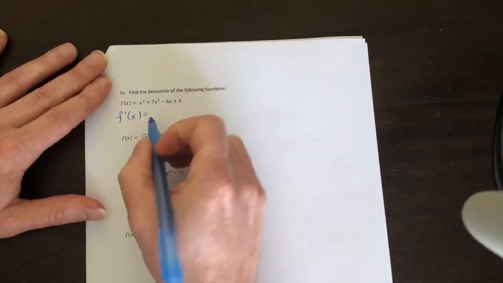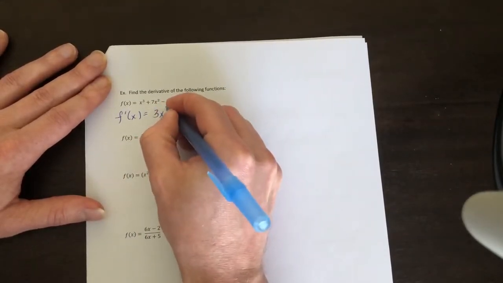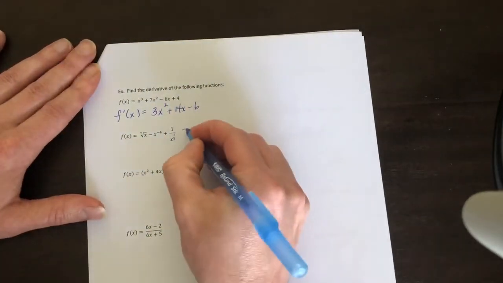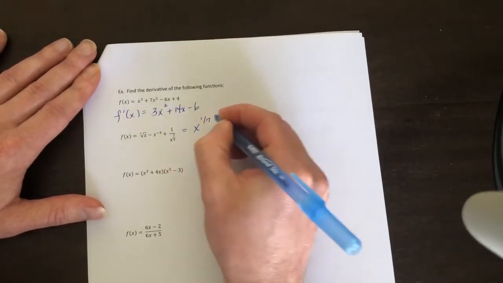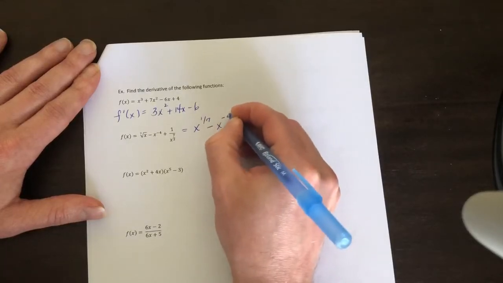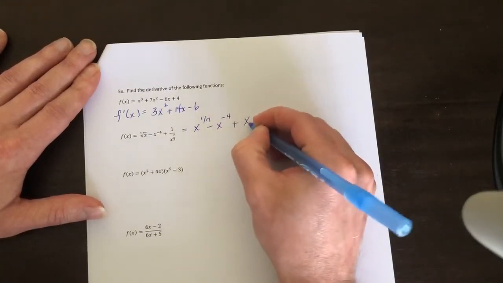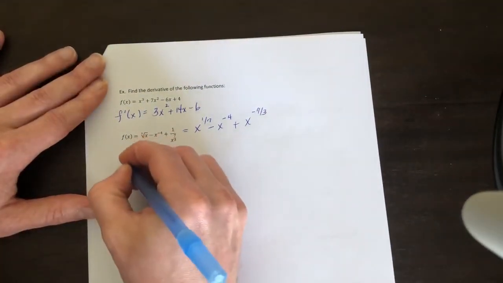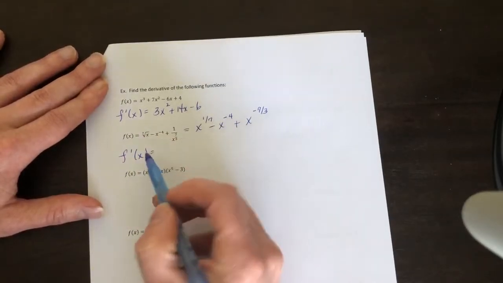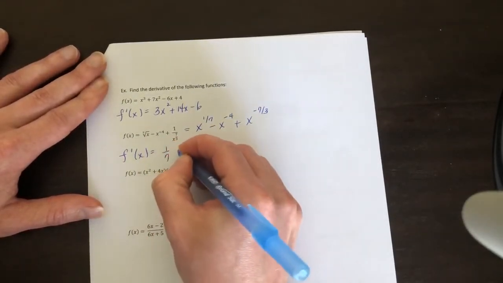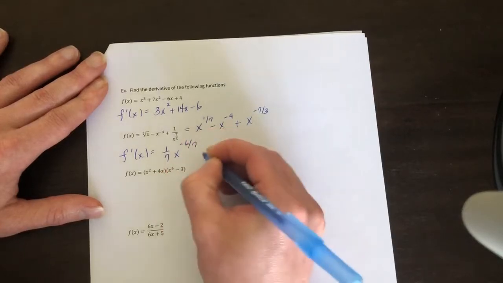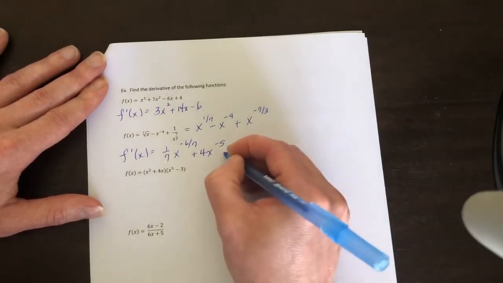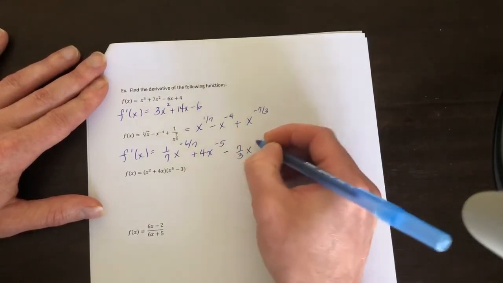Okay, so we're gonna use power rule. The derivative of this function should be 3x squared plus 14x minus 6. The next one, we're going to rewrite this as x to the 1/7 power minus x to the -4th plus x to the -7/3. Remember, if it's on the bottom, you have to write a negative exponent. So when I go to take my derivative, make sure you write f prime of x. Okay, it's 1/7 x to the -6/7 plus 4x to the -5 minus 7/3 x to the -10/3.